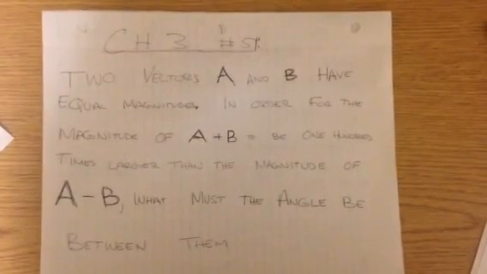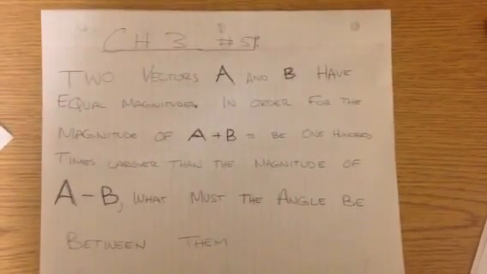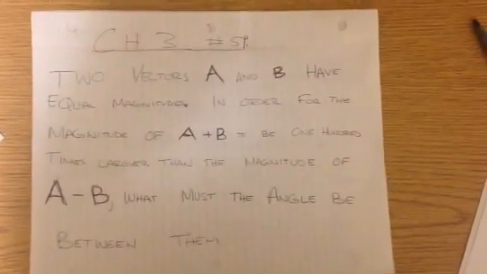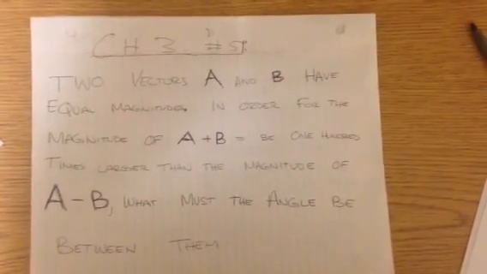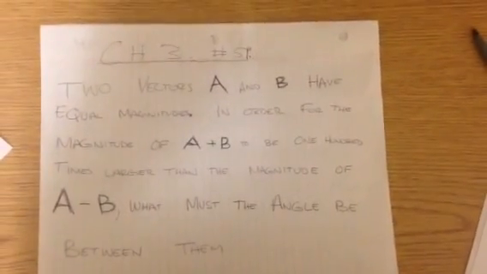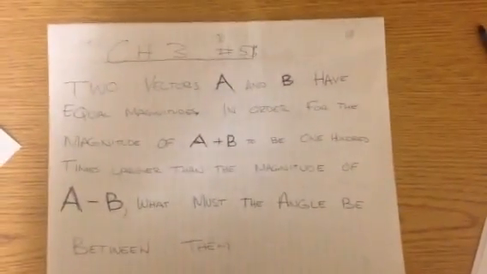This is chapter 3, problem number 51. Two vectors A and B have equal magnitudes. In order for the magnitude of vectors A plus B to be 100 times larger than the magnitude of A minus B, what must the angle be between them?